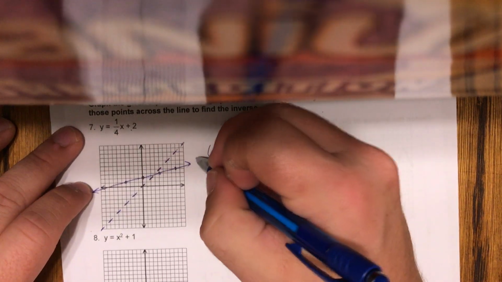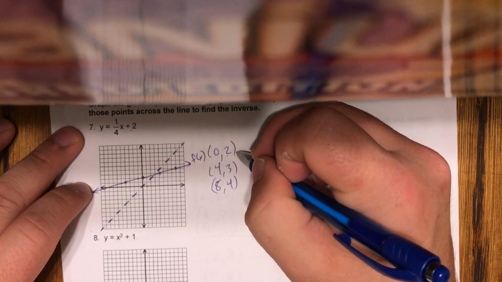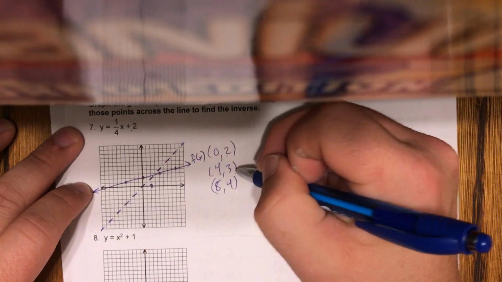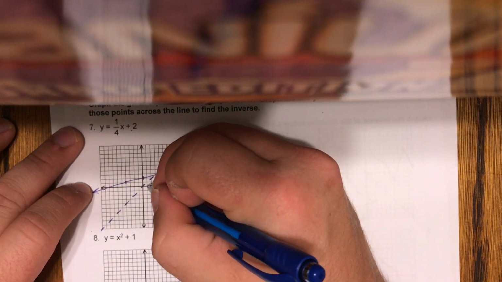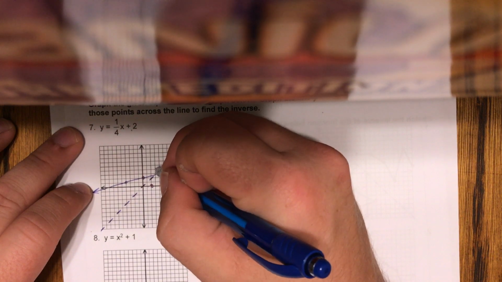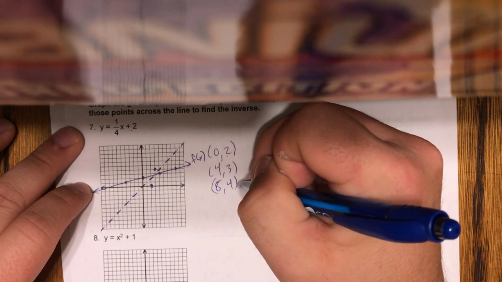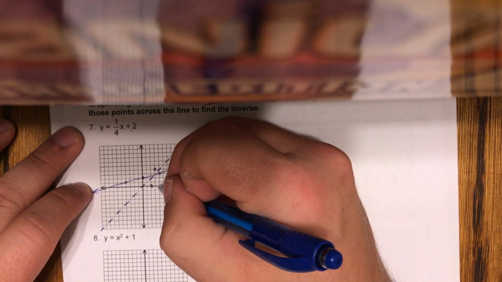And so I'll flip those. We're going to have 2, 0. So this was my f of x, my original. We're going to start with 2, 0. We're going to go to 3, 4. And then we'll go 4, 8.